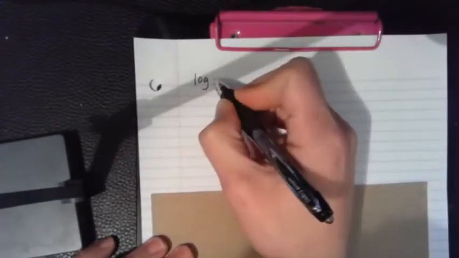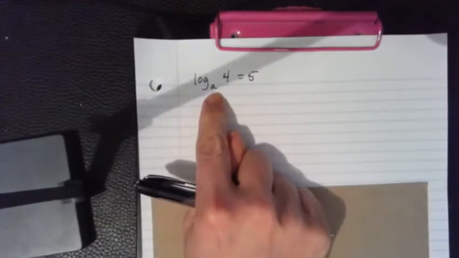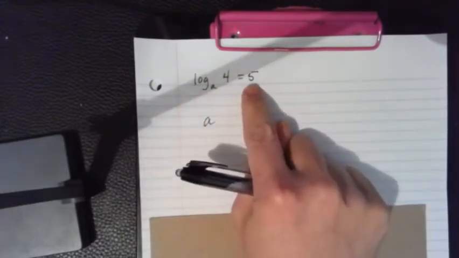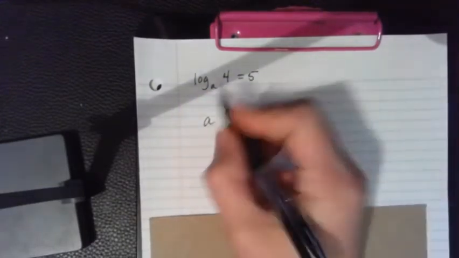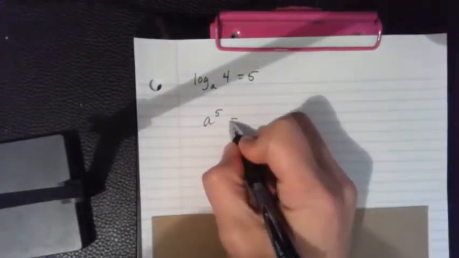If I have a logarithm, I can rewrite it as an exponential statement. So let's say I have log base a of 4 equals 5. Now remember, log base a means a is my base. What this is all equal to, the number 5, this is my exponent. And the argument of the log is the result that I wanted. Okay?